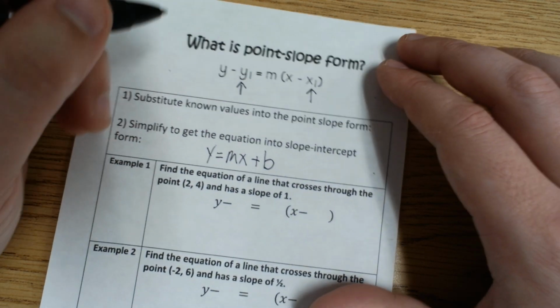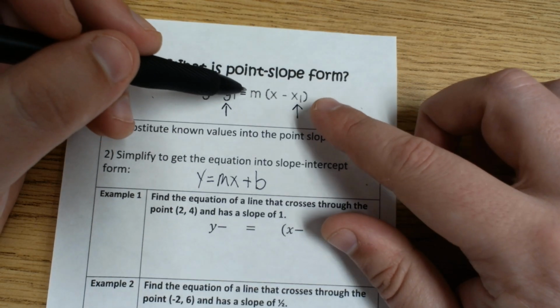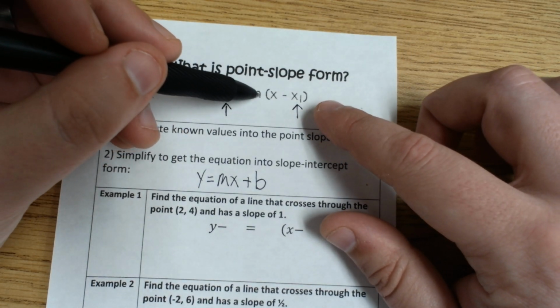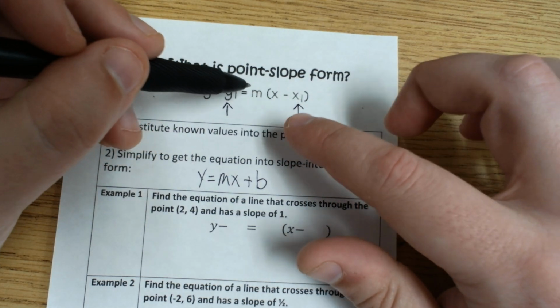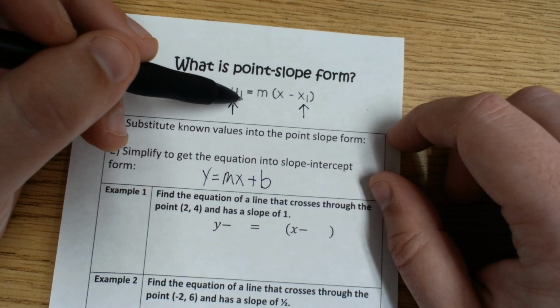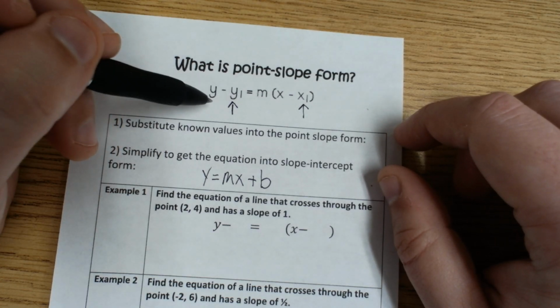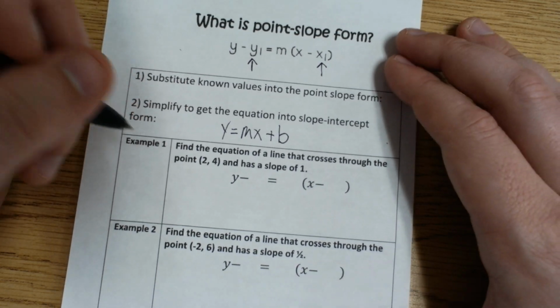The most important thing to notice is that the x value is going to be multiplied by the slope. So whatever our slope is, we'll have to multiply it by the x, which would just give us m and x together, and then the slope times x1, and then move that y value over.